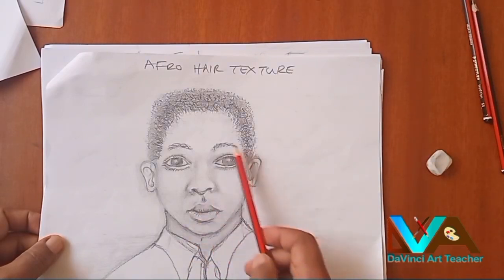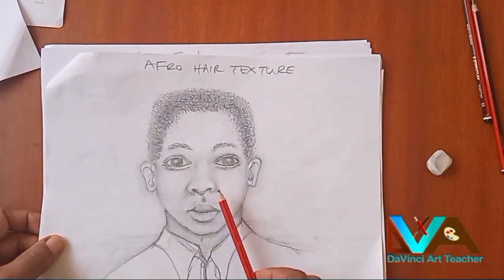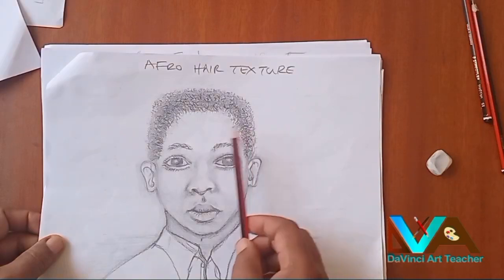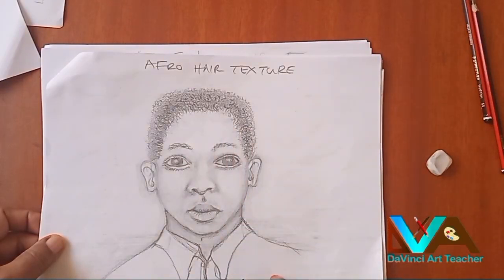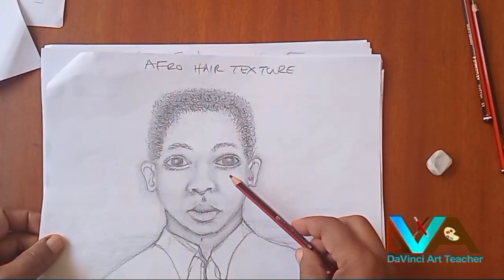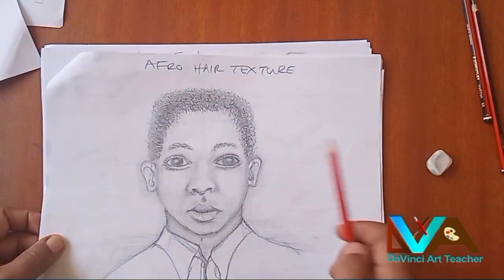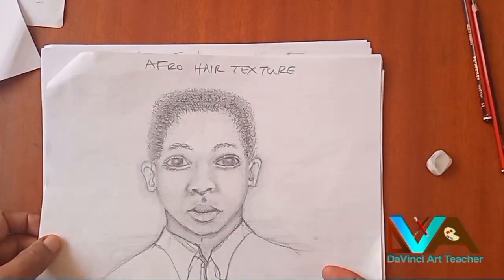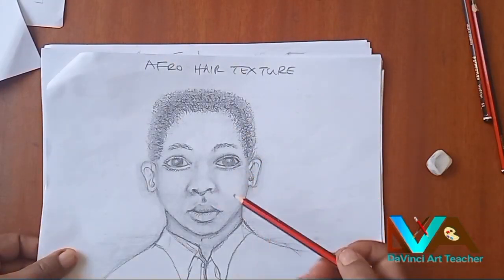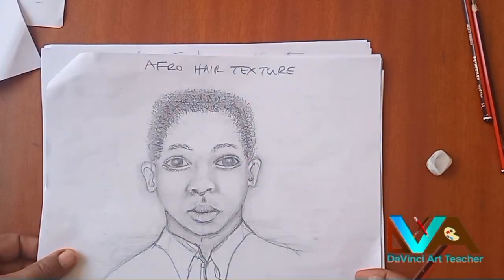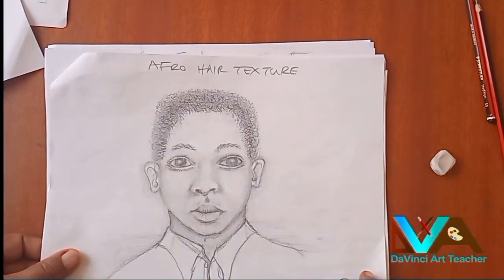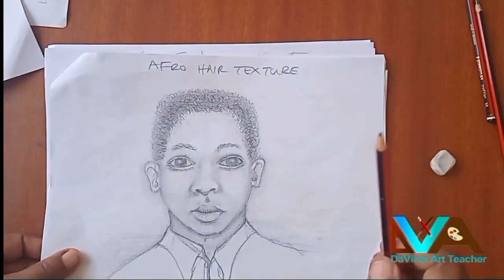Elements like shapes. The shapes create forms. We have also learned how to apply another element called value, creating values of the different shades. Later on, we shall learn of another element called color.